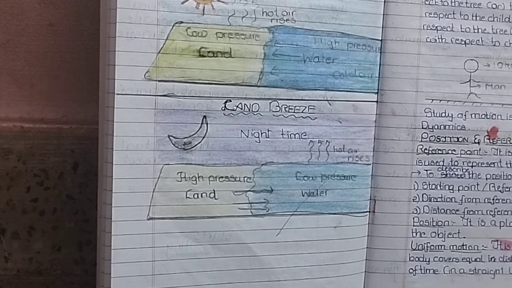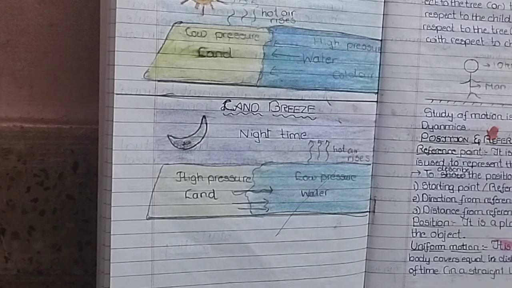The third type of heat transfer is radiation. Radiation takes place through the transfer of heat through electromagnetic waves. It happens mostly in vacuum, so it does not need any medium to transfer. An example is radiation from the sun.